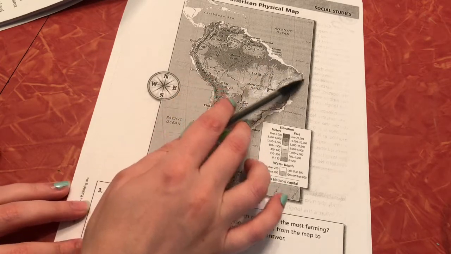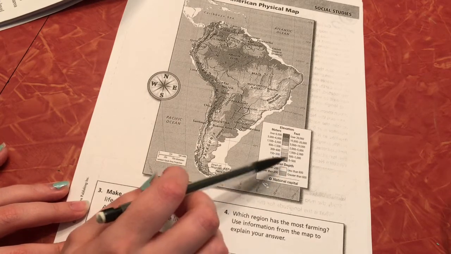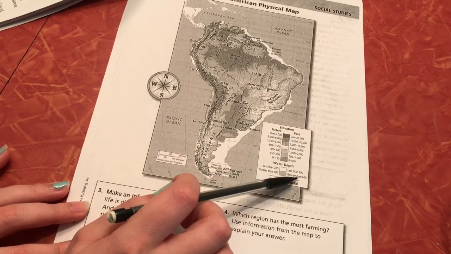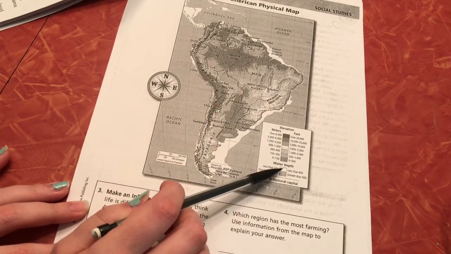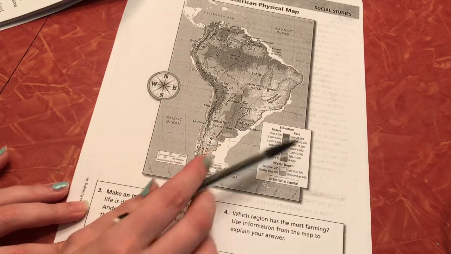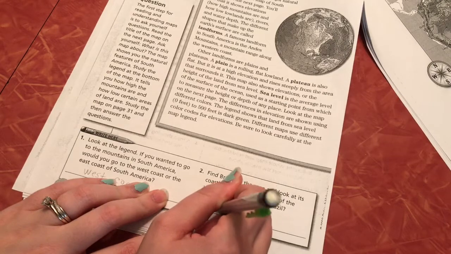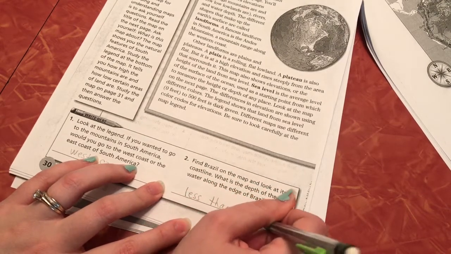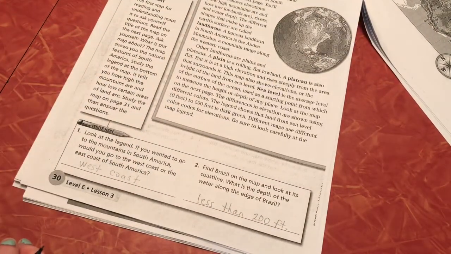So on the coastline of Brazil, is it less than 200 meters or 600 feet? Or is it greater than 200 meters or 600 feet? It's white, so we can tell from the key that it is less than 600 feet or 200 meters. So I'm going to do feet, less than 200 feet. And there's our answer for number 2.